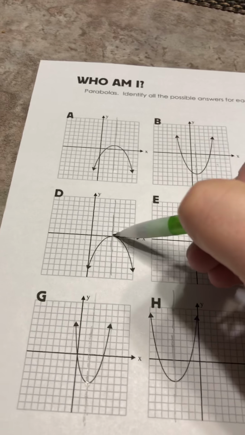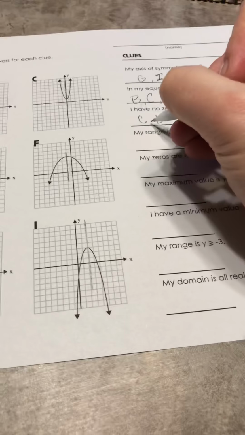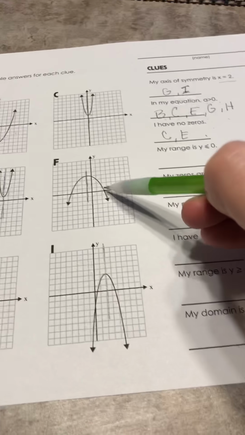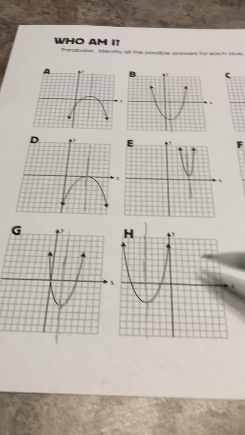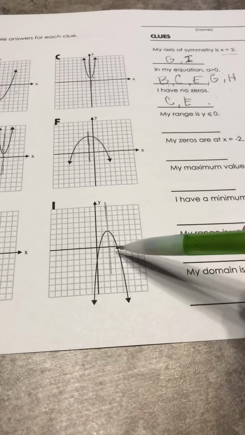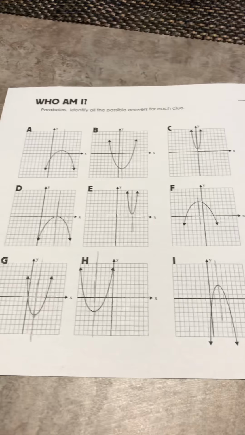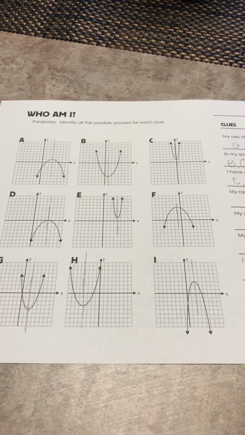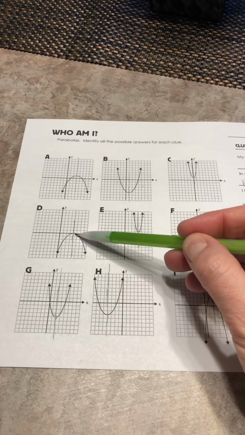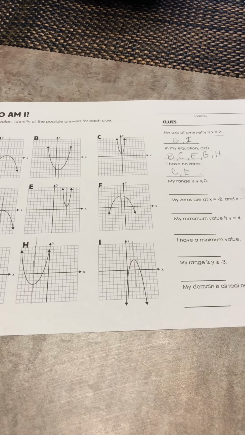When I go to D, it touches the x-axis once. And this one does not touch the x-axis, so I say that E also has no zeros. F touches the x-axis twice. G touches the x-axis twice. H touches the x-axis twice. And I touches the x-axis twice. So most of the time, you're going to get 2 solutions, 2 spots where the parabola touches the x-axis, but of course there are those special cases where they would just touch once or where they would not touch at all. So the 2 that do not touch at all are C and E.